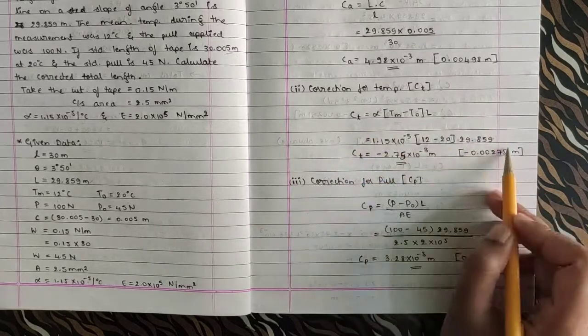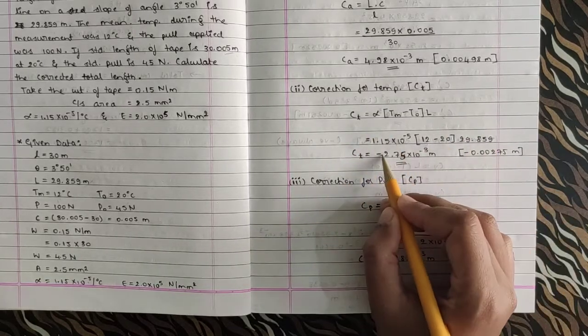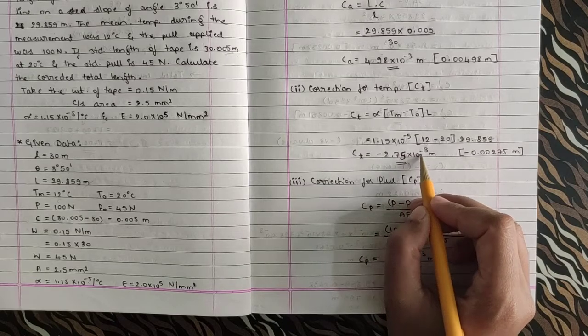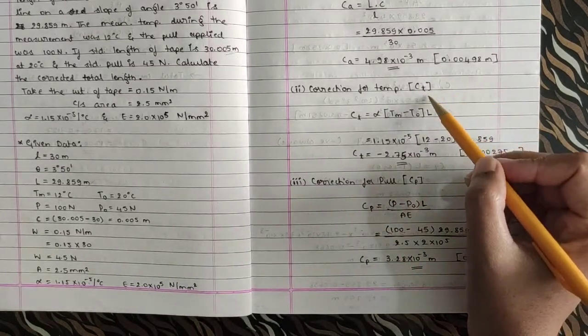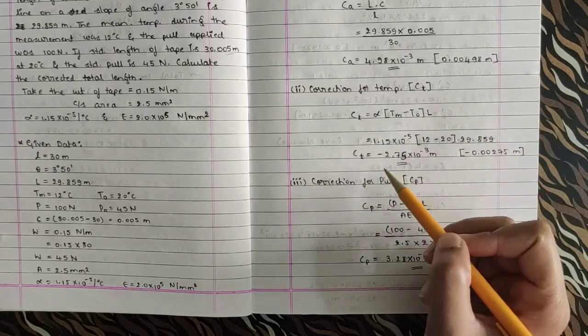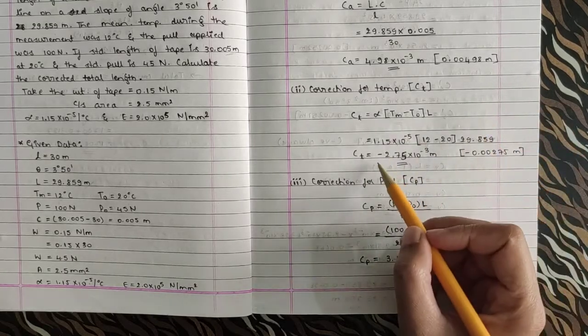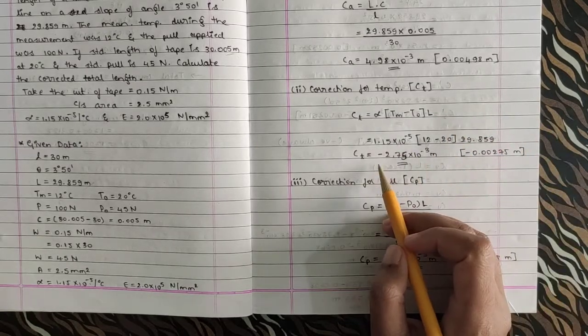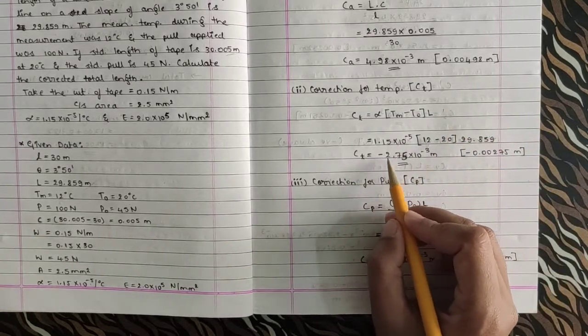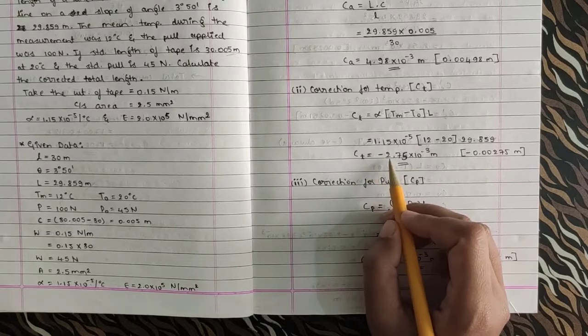After solving this, you will get the resultant as minus 2.75 into 10 raised to the power of minus 3. As I said earlier, if the resultant is positive, you have to keep it as positive. If the resultant is negative, you have to keep it as negative. So you will keep the correction for temperature as negative itself.